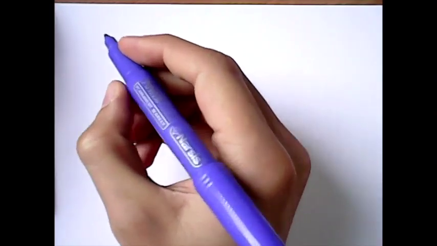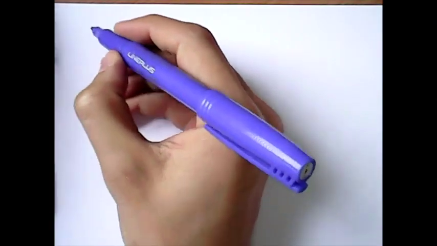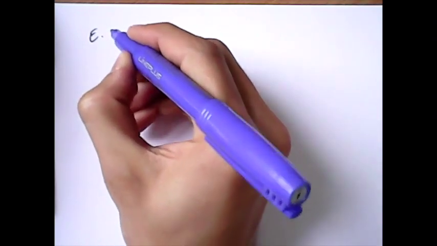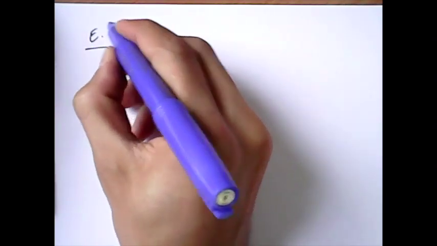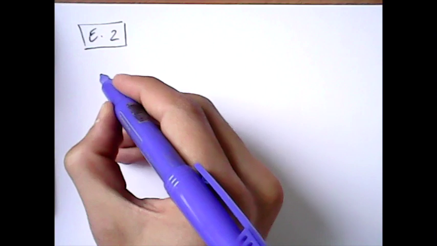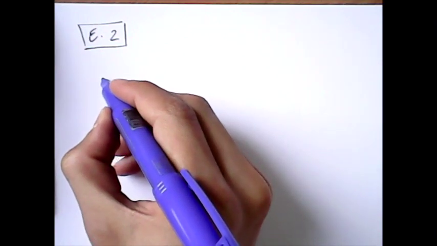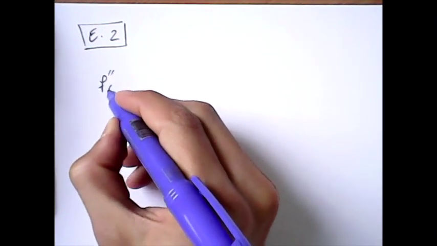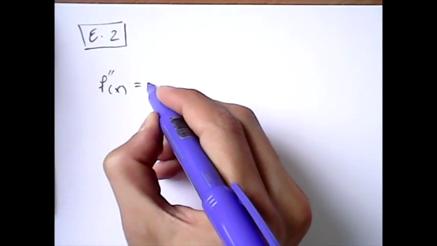Alright guys, before moving on to the next part of the lecture, let me give you some exercises that we're going to also solve in the class. So let's do exercise number 2. Consider this differential equation: the second derivative of x equals 0.